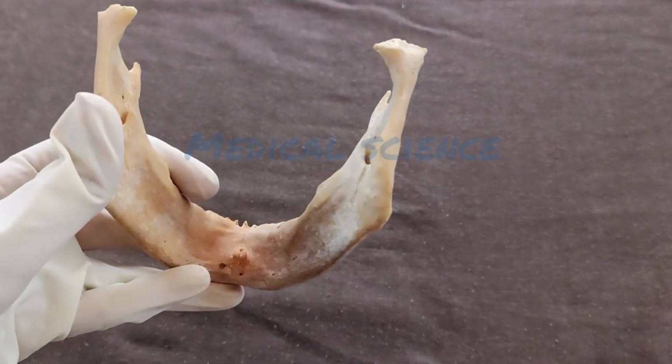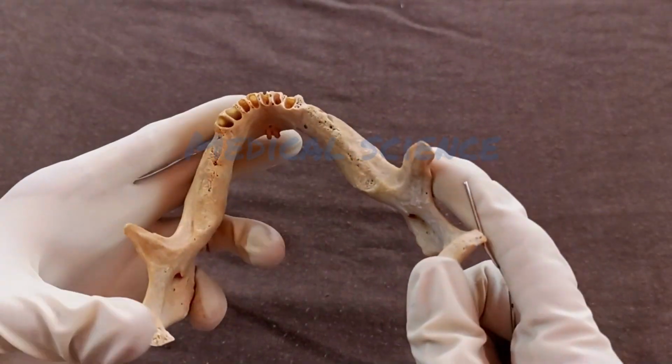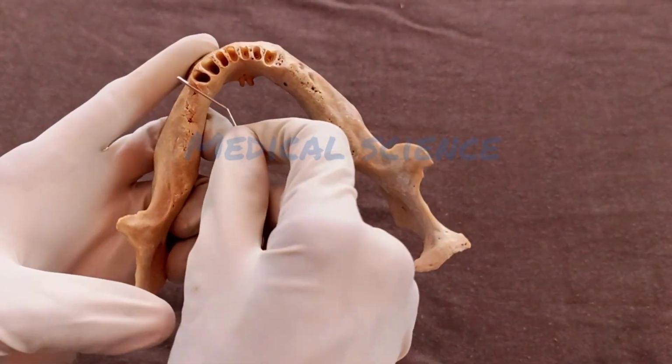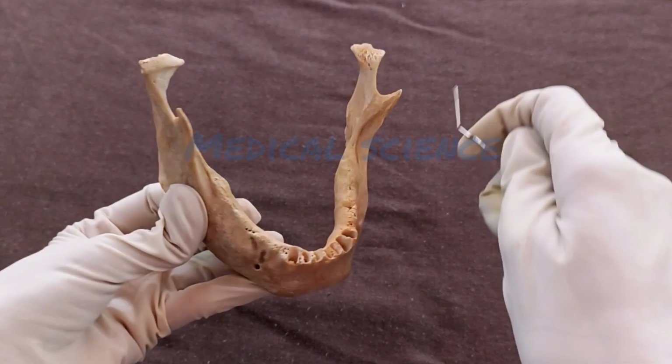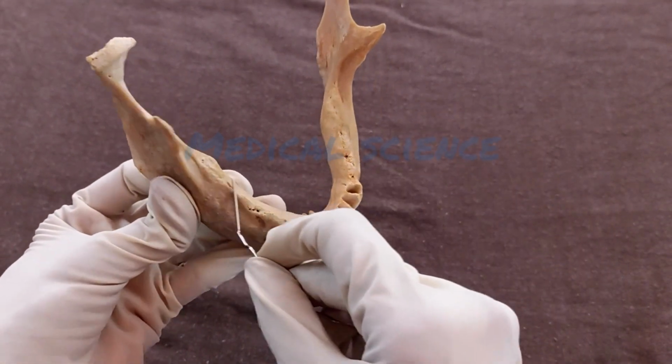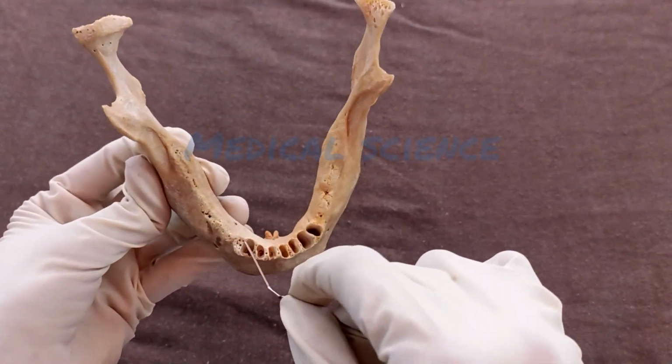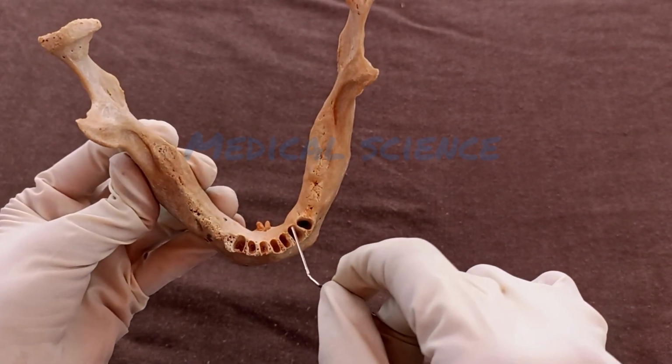Okay. Now come to the upper border. The upper border is also known as the alveolar border. This is the upper border. See, this one is the alveolar border of the bone. So the upper border is also known as the alveolar border, and it contains sockets for the teeth.